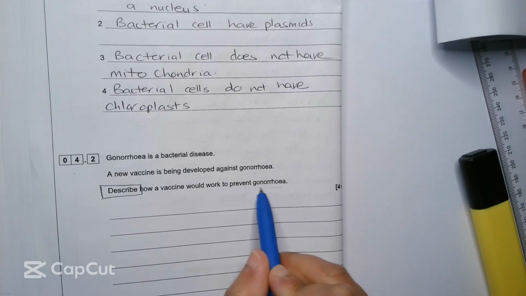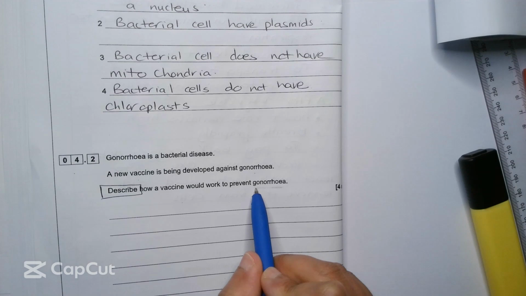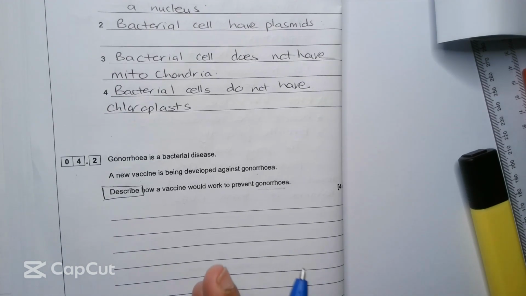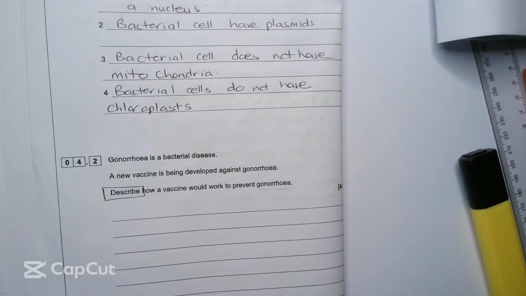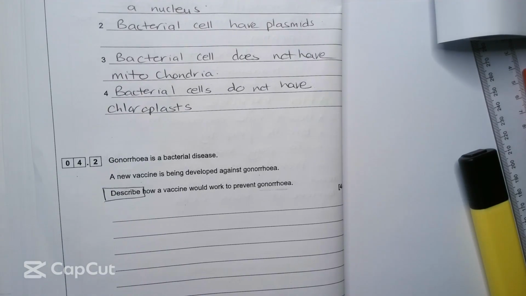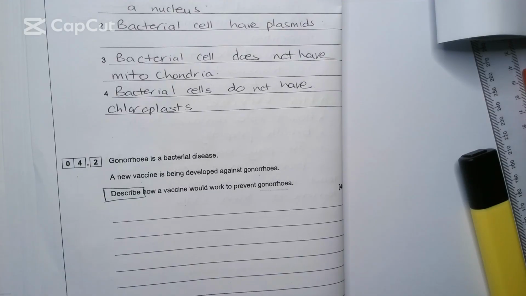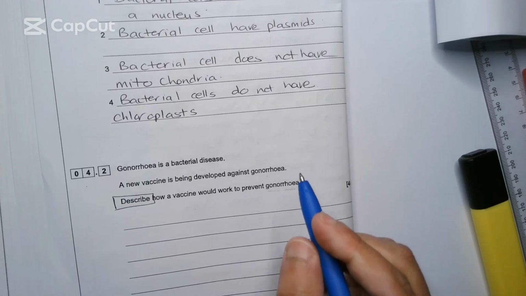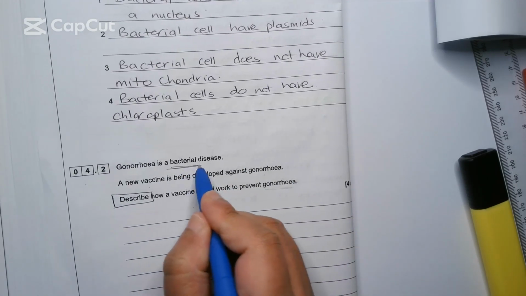It could say measles, it could say COVID, it could say cholera, but your answer would be identical. So don't be thrown off when you get a question like this. It's just a question that's looking at the basics of how a vaccine works. Okay, so gonorrhea, it already says it's a bacterial disease.